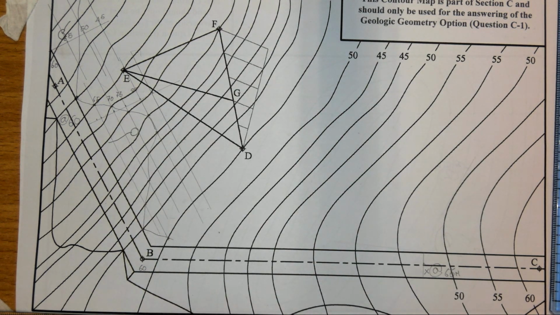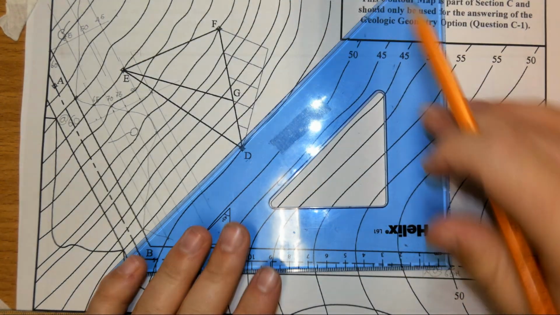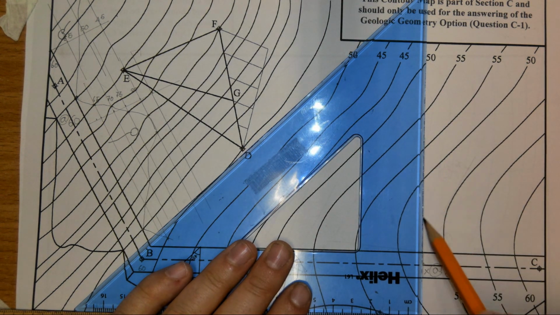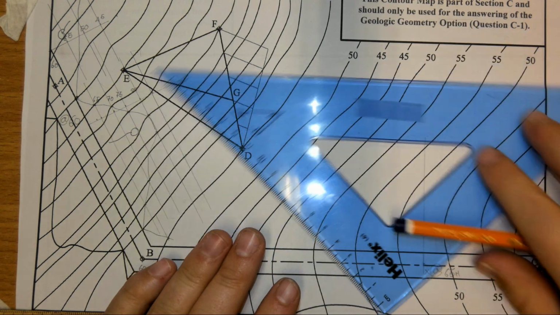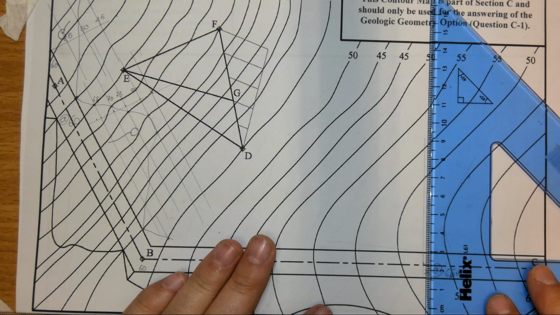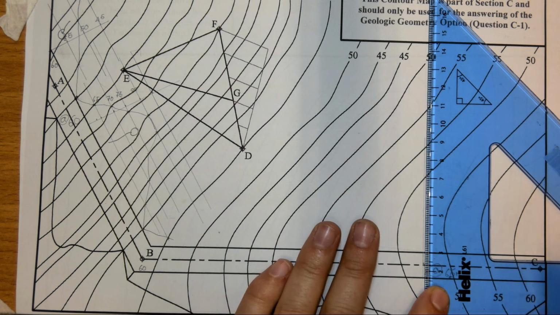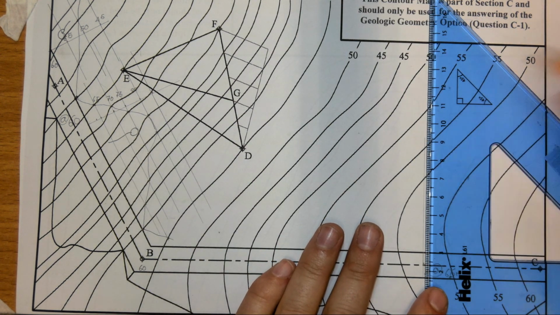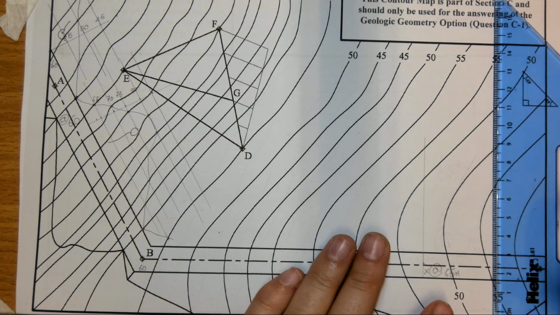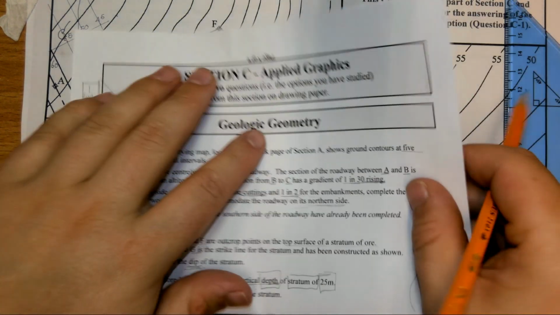So for an embankment, you start your cone at the highest end of the road. So the cone is going to go here. The ratio for the cone is 1:2 for the embankment.